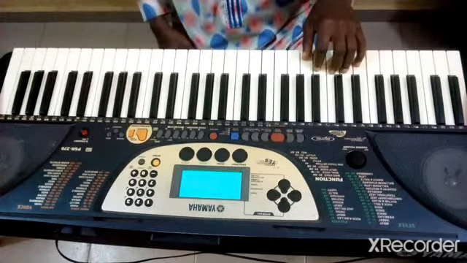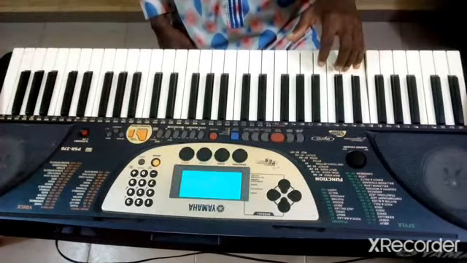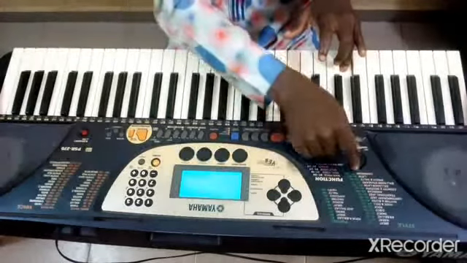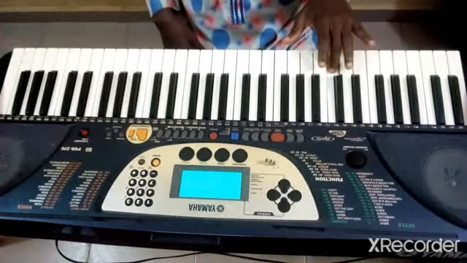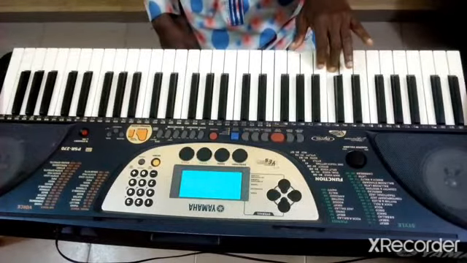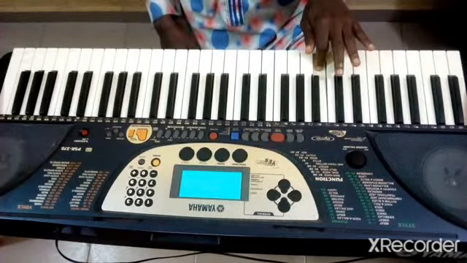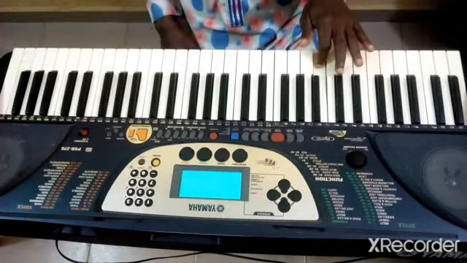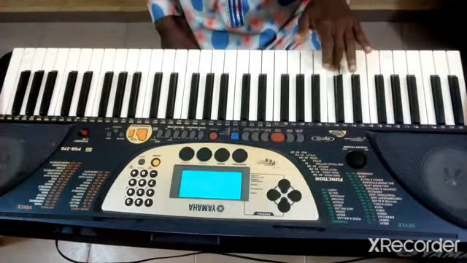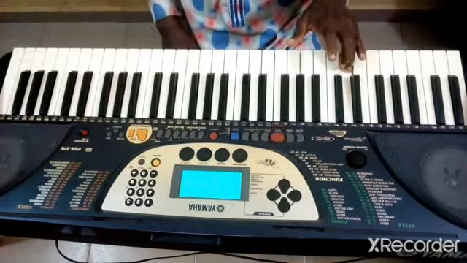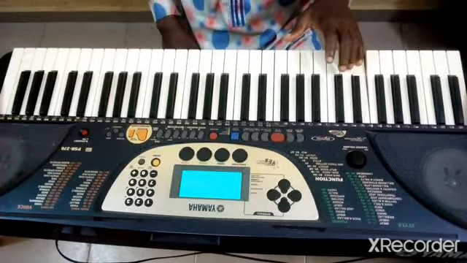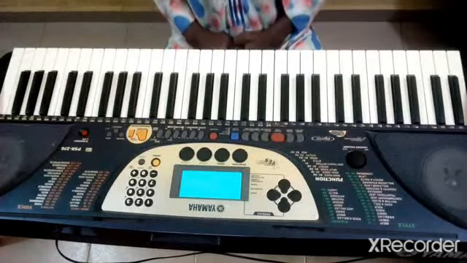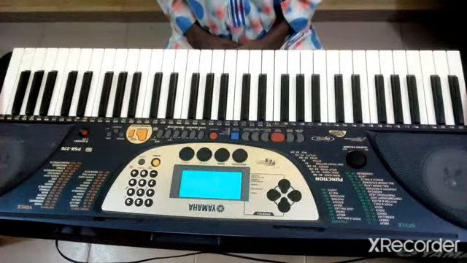So you have 1, 2, 3, 4. 1, 2, 3, 4. 1, 2, 3, 4. You continue this exercise as long as your hand is stable.